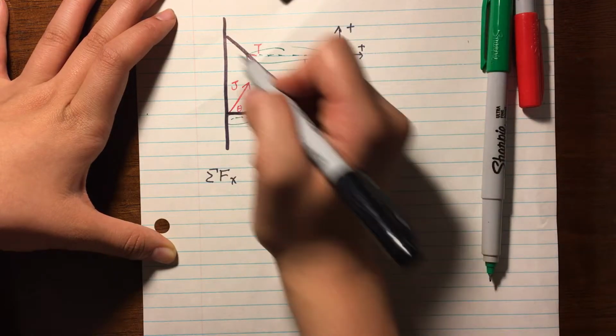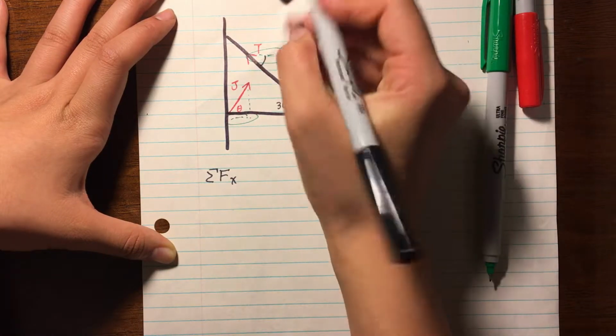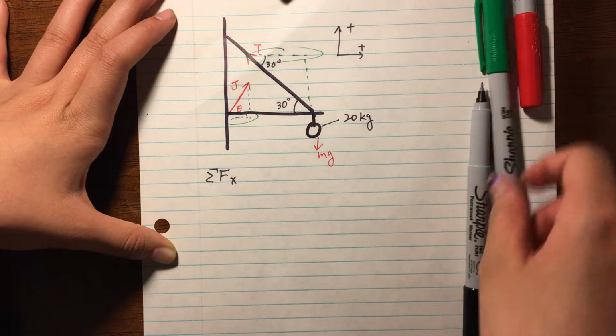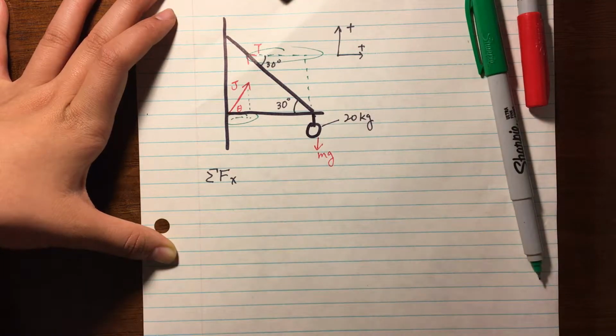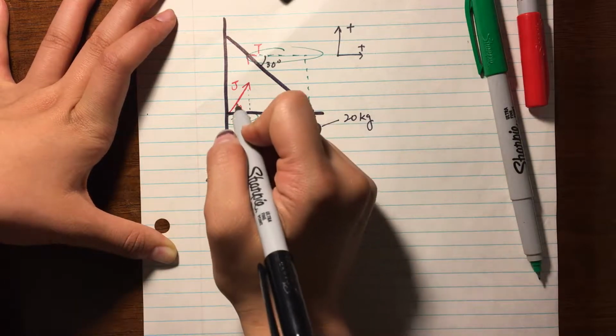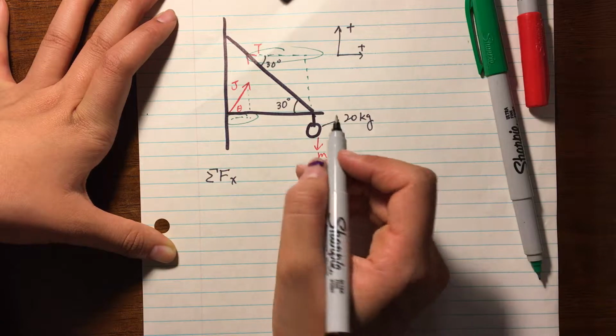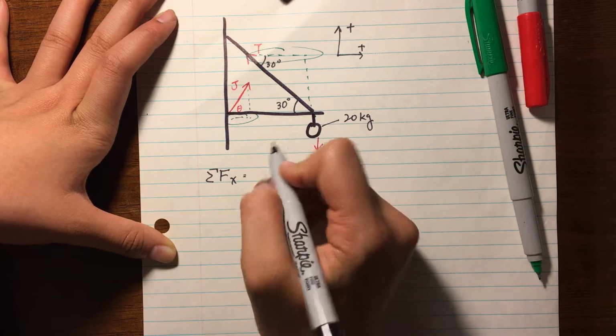Now, from the properties of geometry, we can tell that this is 30 degrees. And because the angle is adjacent to this, the horizontal force, we would use cosine.